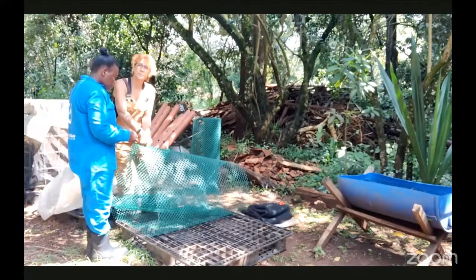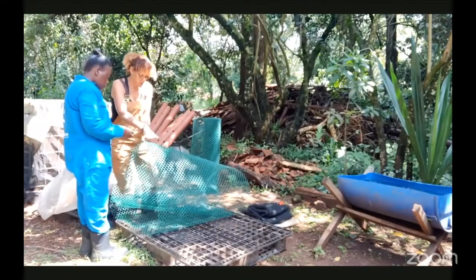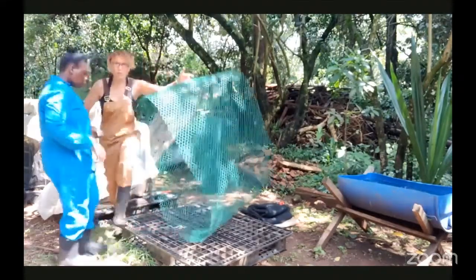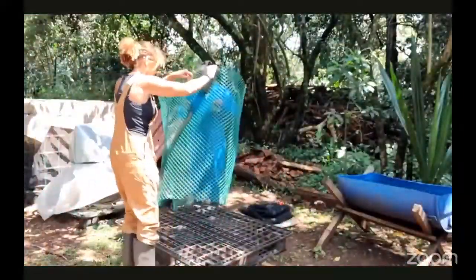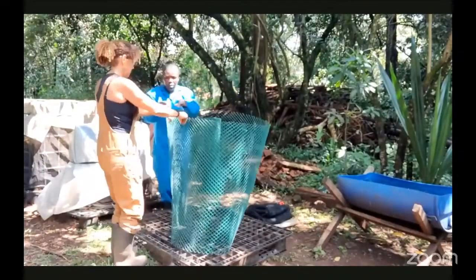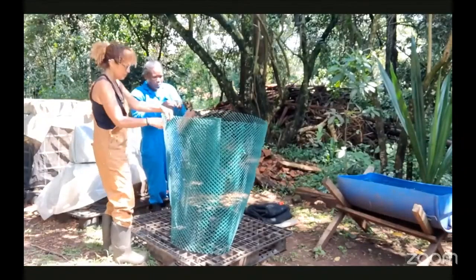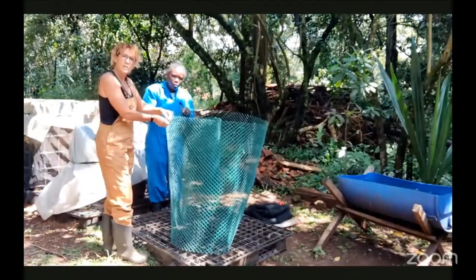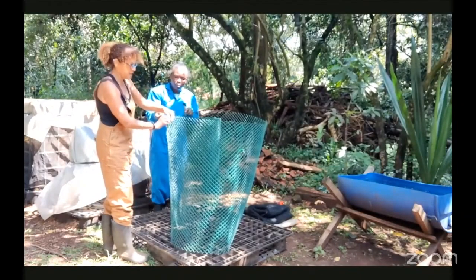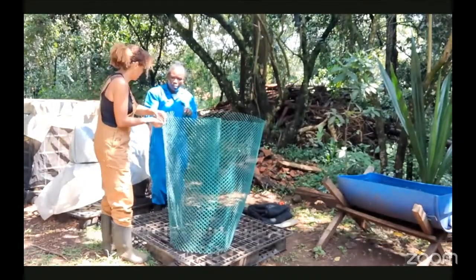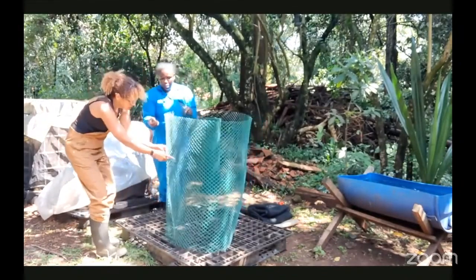The ties on the mesh are on the outside of the cage because you want to access them all the time. So these ties are on the outside. Okay, and now we're going to secure this other bit here. So you can see that part of the cage is double lined. That just helps to give it a lot more structure. Integrity, sorry.